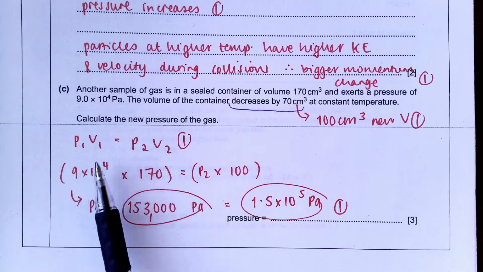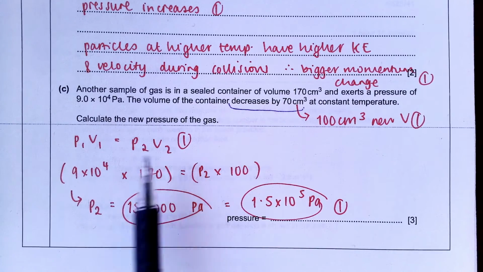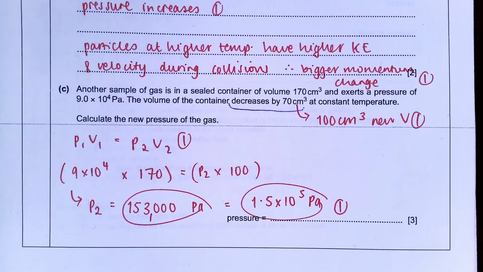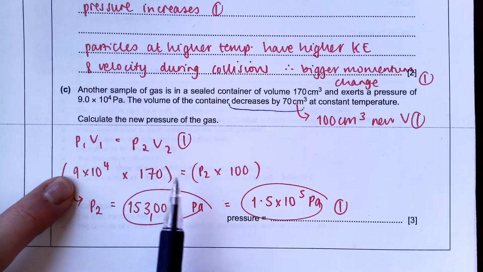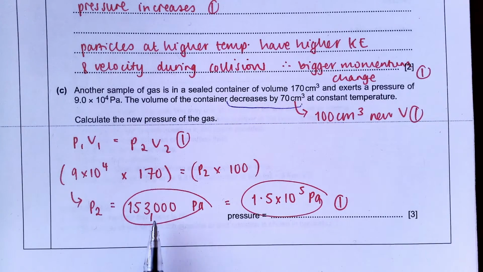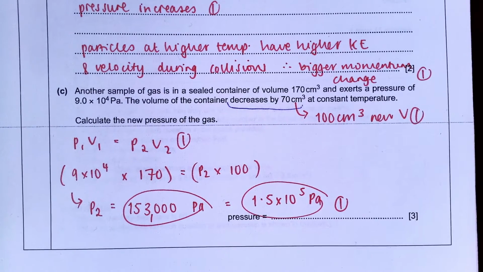The 2nd mark comes from remembering that if we have constant temperature, then PV is constant. P1V1 equals P2V2. Then it's substituting in. We have our original pressure and volume. We don't know our new pressure, but we do know our new volume. Rearrange, and you end up with 153,000 pascals for the final mark.